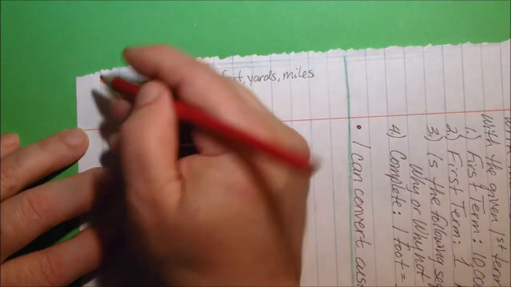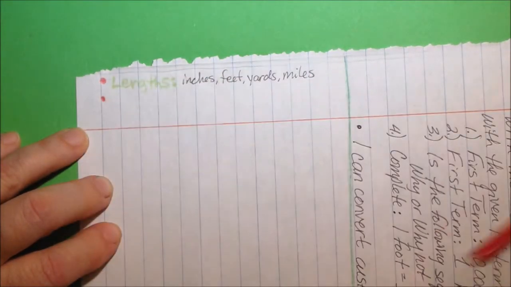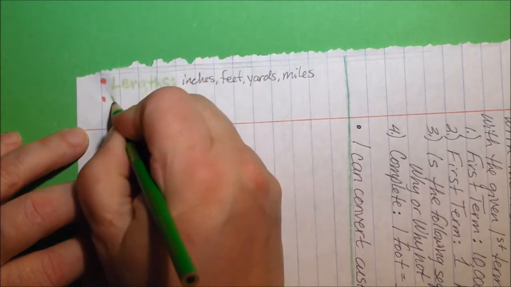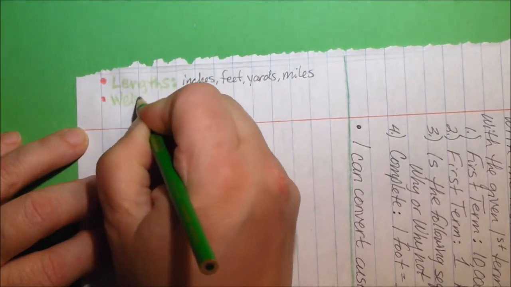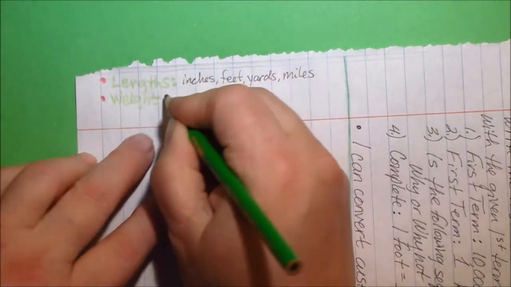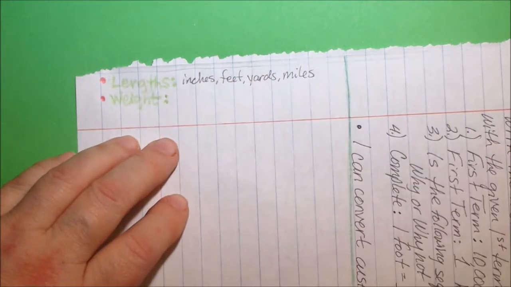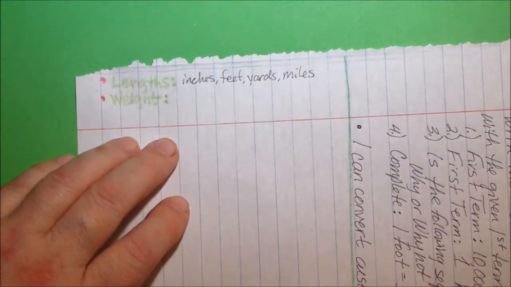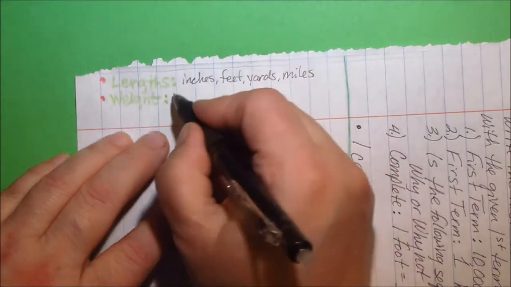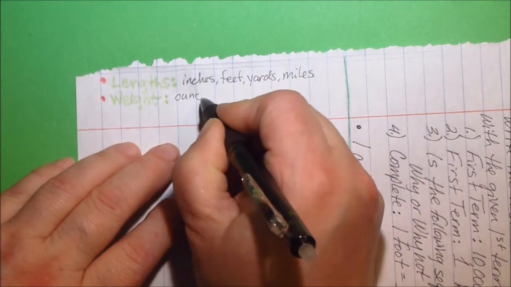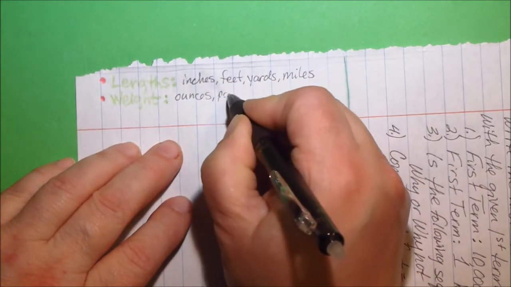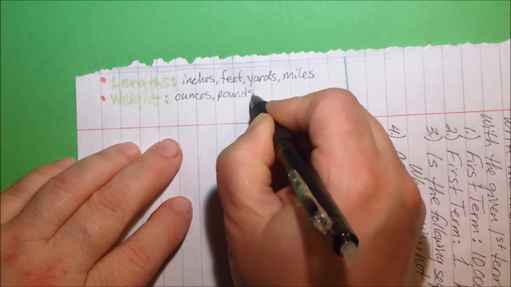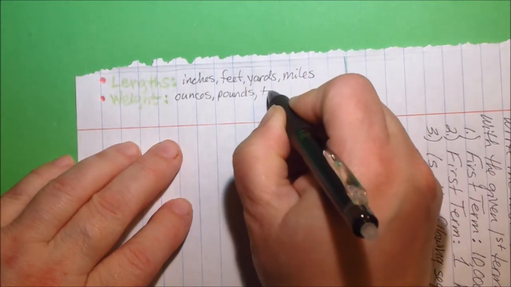Okay. When we're talking about weight, customary units are ounces, pounds, tons.